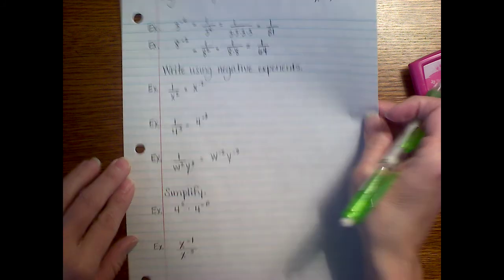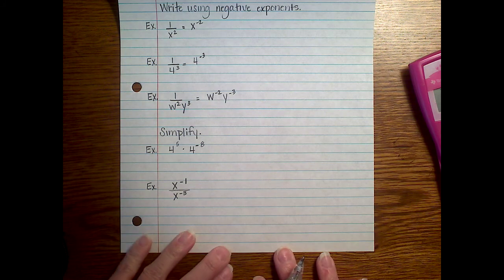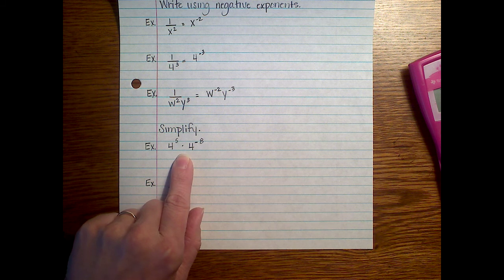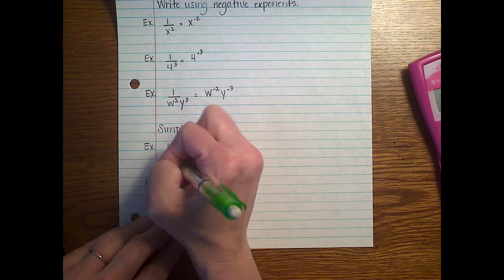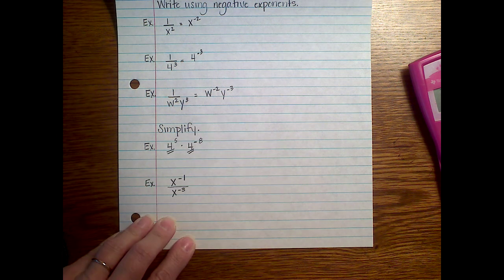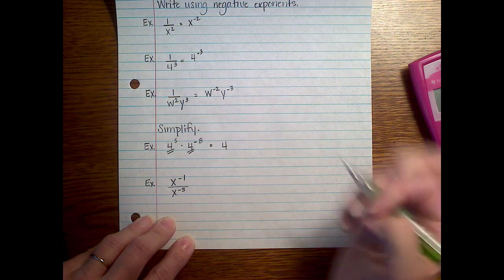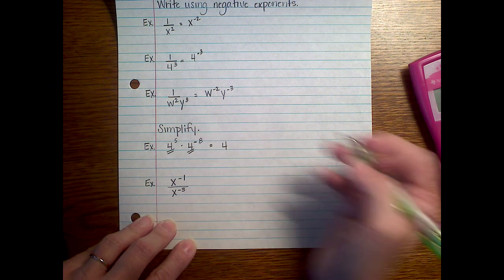So using previous exponent laws, for example, this one right here, our product of powers property, we learned a while back that if the bases are the same, here I have bases of 4, we're going to end up adding the exponents together.